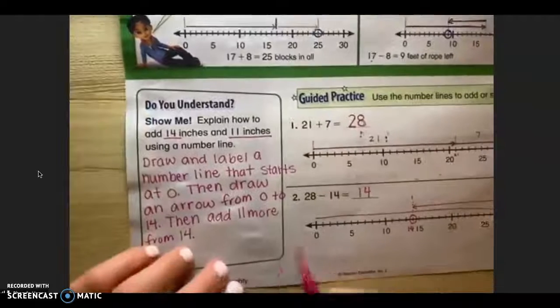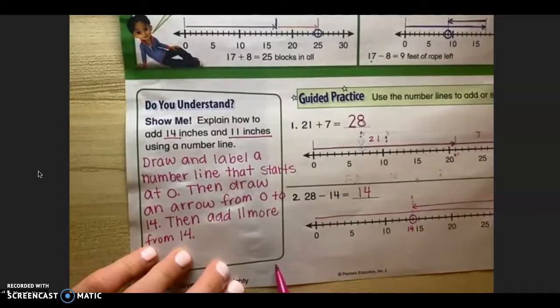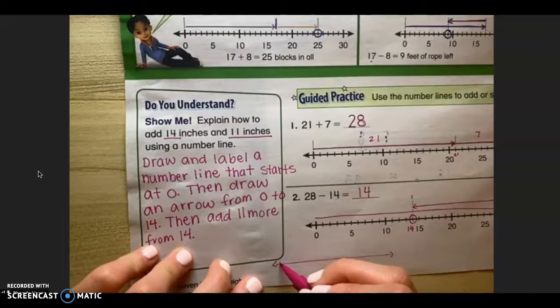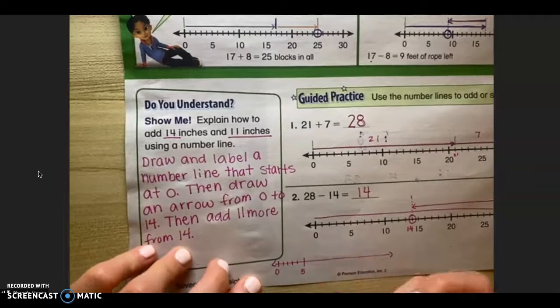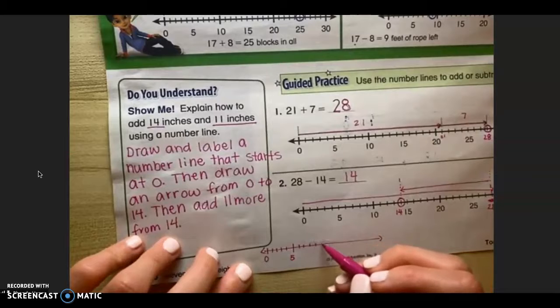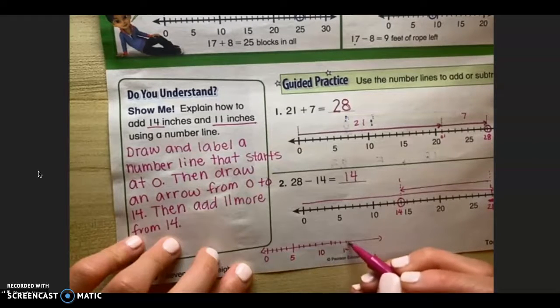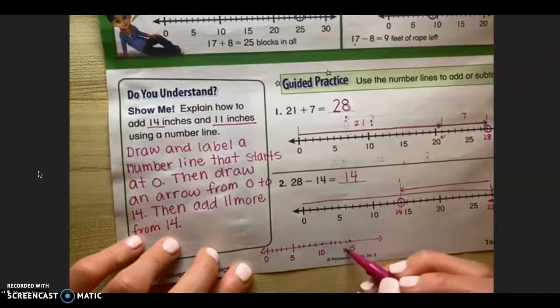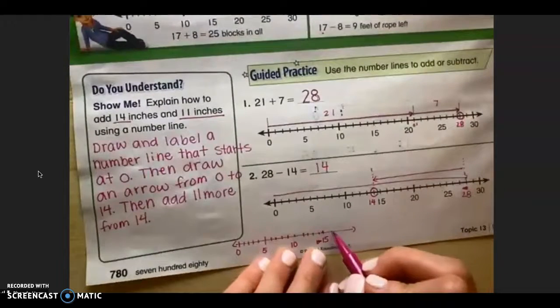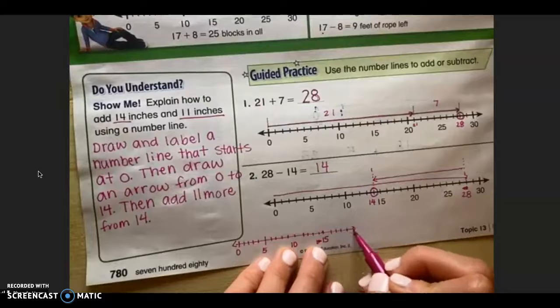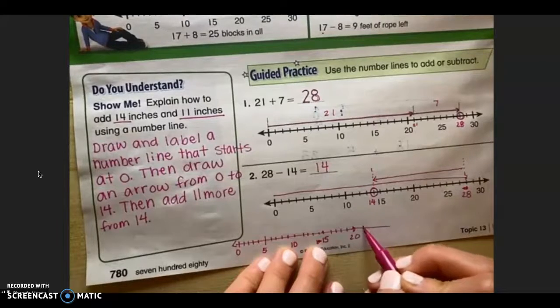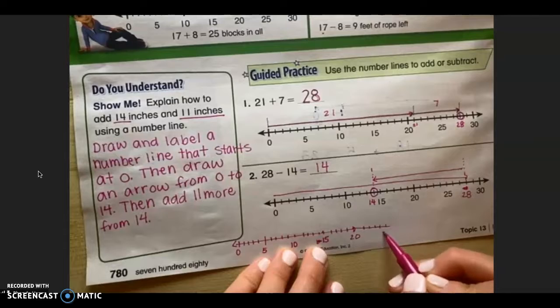So if I were to do that right here, start at 0, 1, 2, 3, 4, 5, 6, 7, 8, 9, 10, 11, 12, 13, 14, 15, 16, 17, 18, 19, 20, 21, 22, 23, 24, 25.